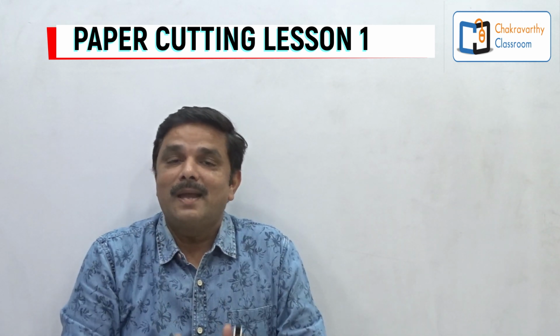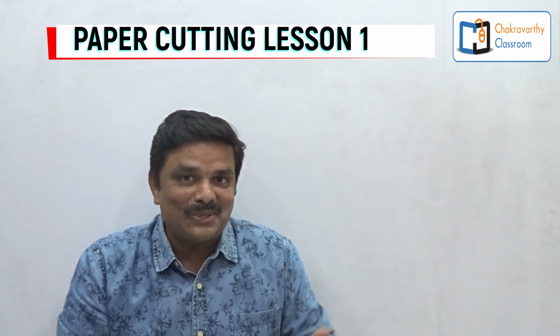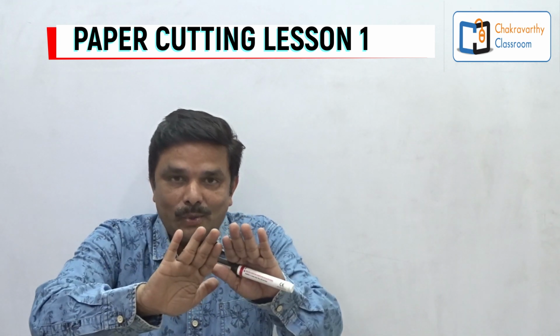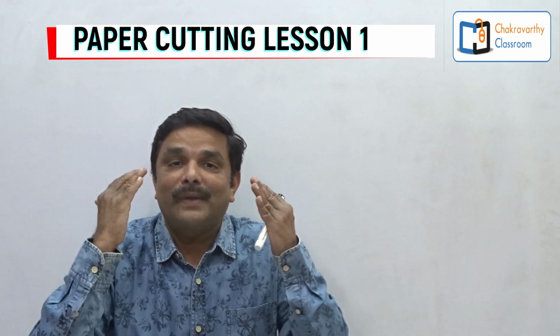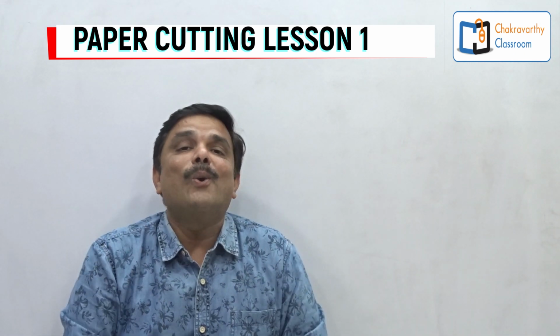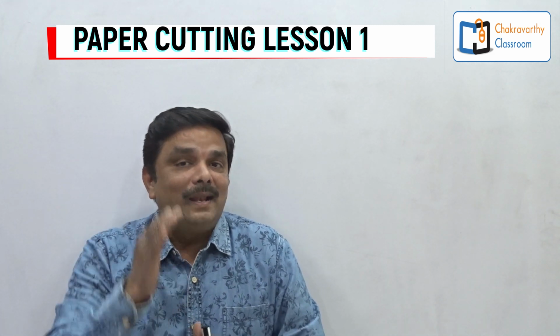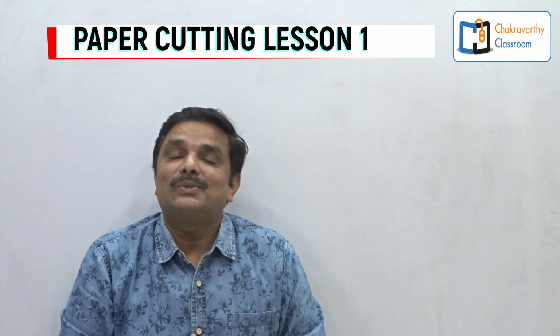Then the question is, after making the cut, if you unfold the paper to the original shape, when it was in the original, how the cut part is going to be looking is the question. How exactly the cuts will look after bringing that back to the original position is the question. Here, the examiner will test the logical ability of the student, the visualization of the student.